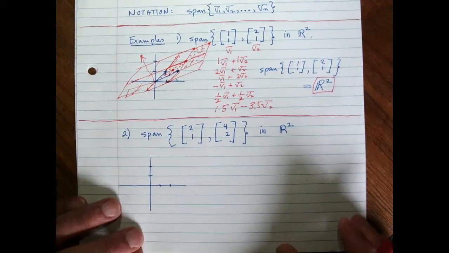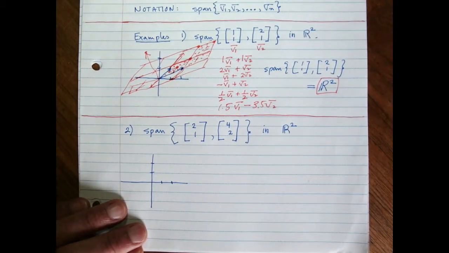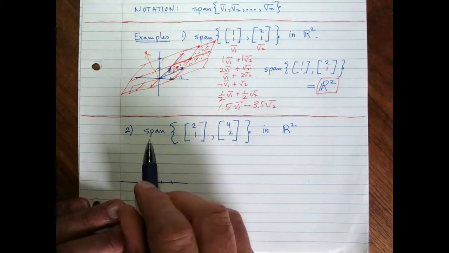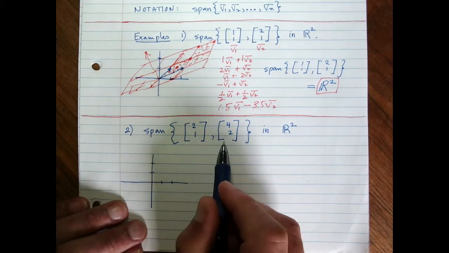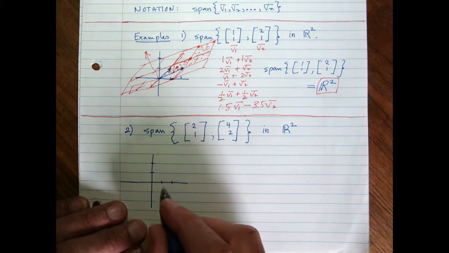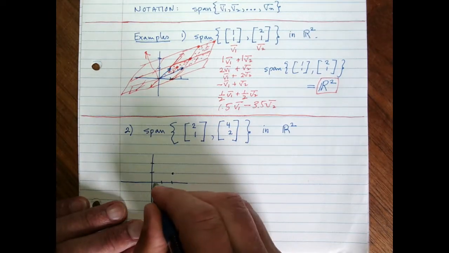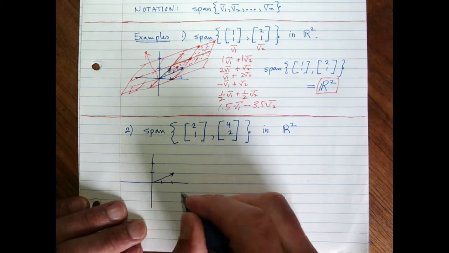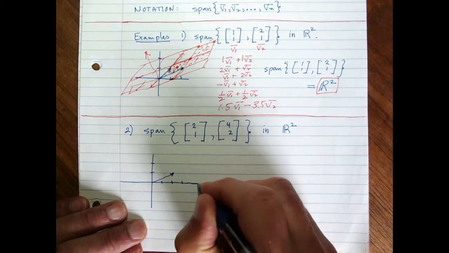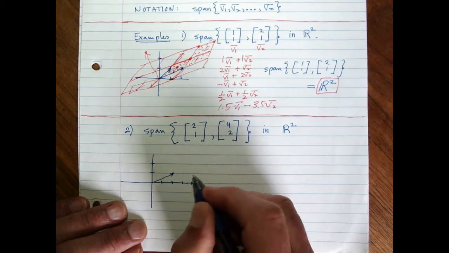Okay, now one more example. Looks kind of similar, right? Here's the span of two-dimensional vectors (2, 1) again. Okay, there's our (2, 1). But this time it's (4, 2). So I want to try to draw it here. (4, 2).